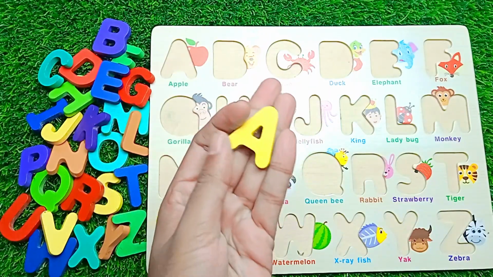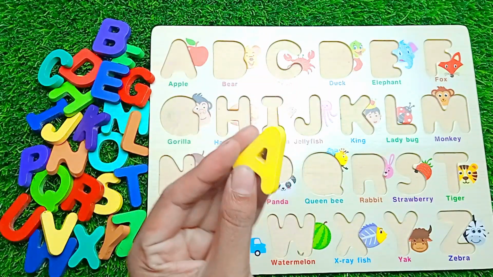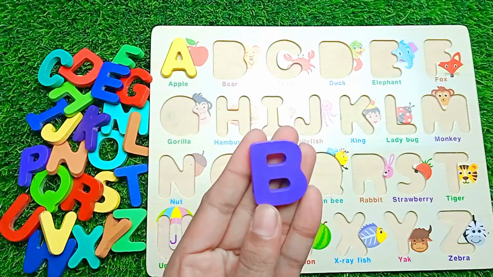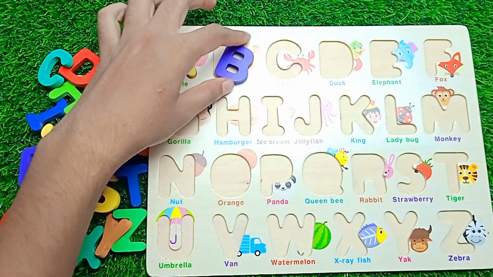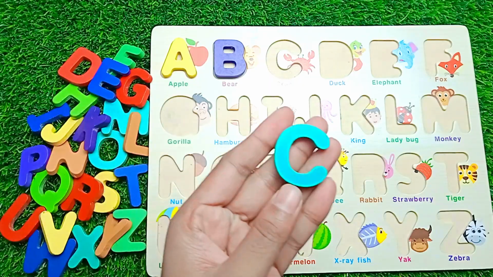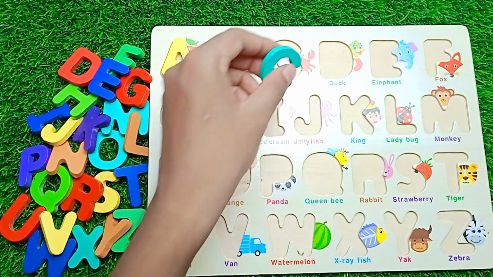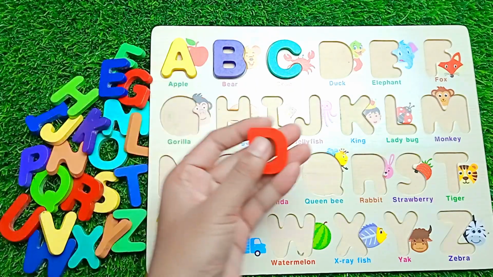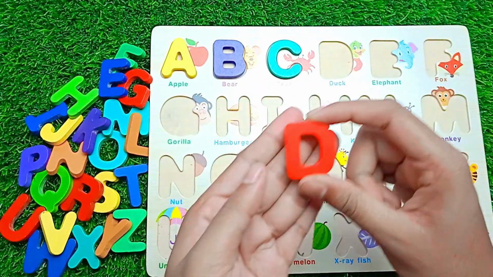A. A is for apple. B. B is for bear. C. C is for crab. D. D is for dog.